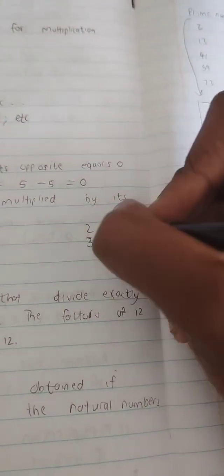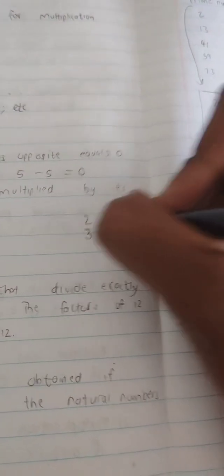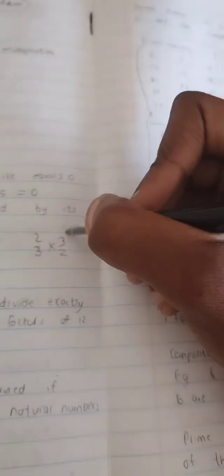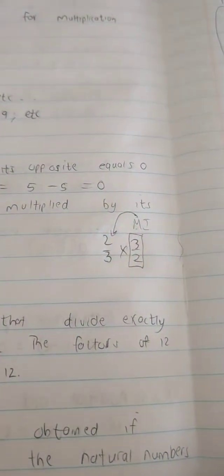If I ask what is the multiplicative inverse of 2 over 3, then it is 3 over 2. All we do is we swap around 2 over 3, we write 3 over 2. This is the multiplicative inverse of 2 over 3.